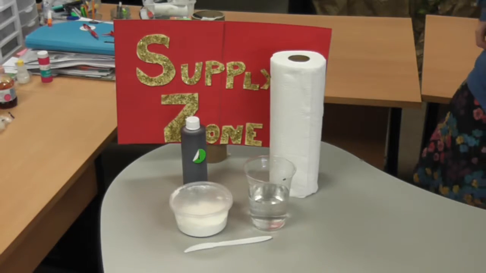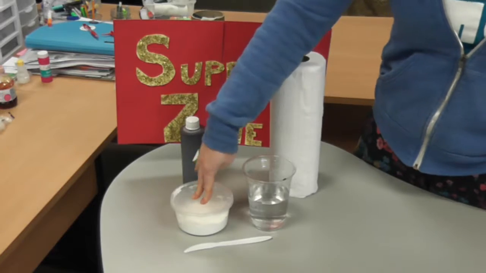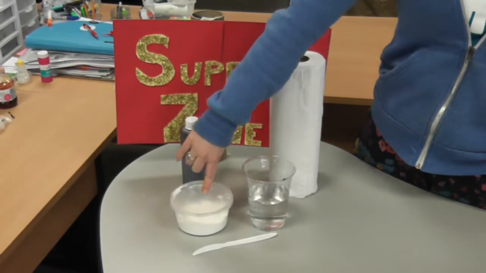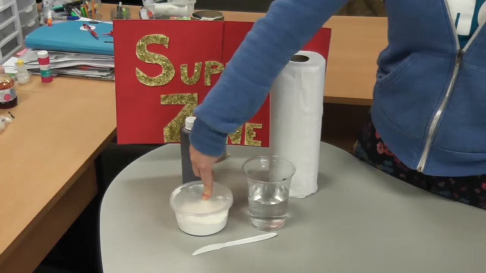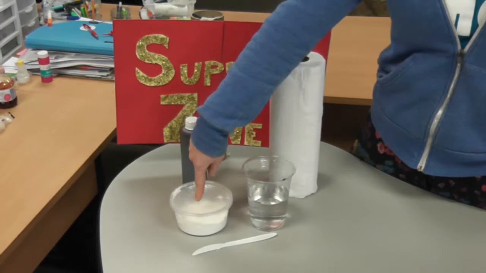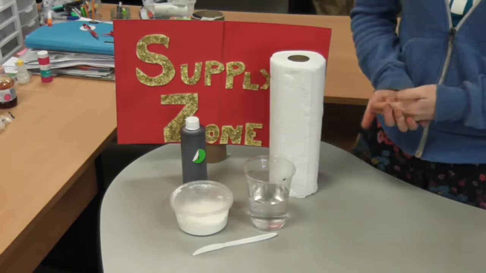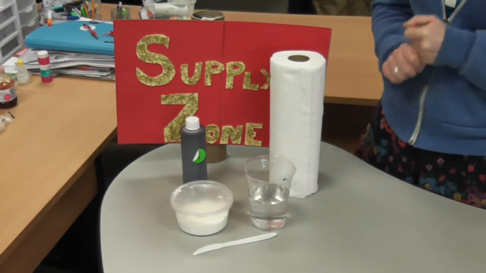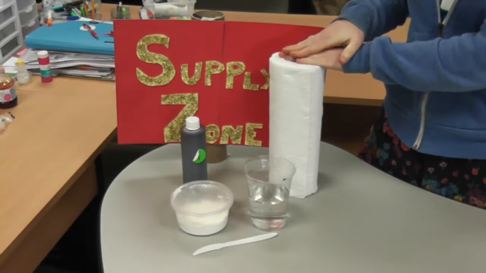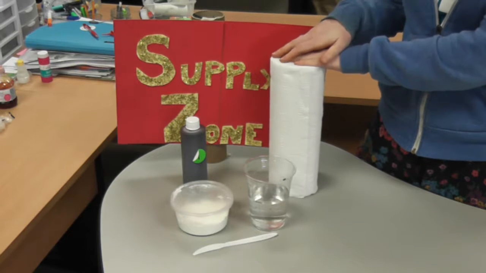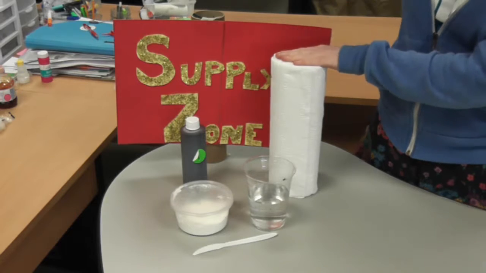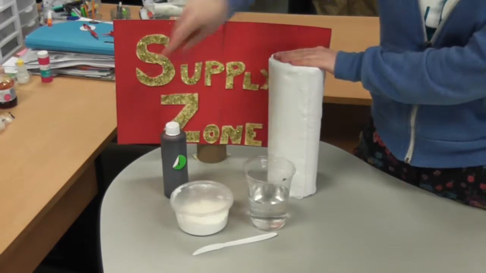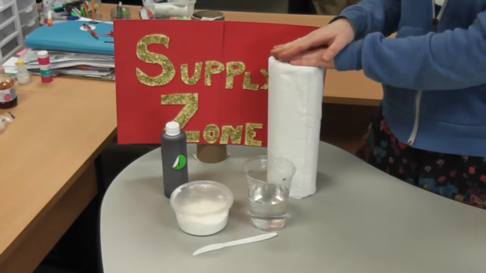Oobleck only needs a few ingredients: cornstarch, water, and a knife. You'll notice I pre-measured out my cornstarch into the container. This is a ½ cup. I like to pre-measure out my cornstarch before I arrive at my school site because it can make quite a mess. That's also why I like to bring a roll of paper towels whenever I'm doing a messy project. Trust me, your school site will thank you. I also have some food coloring. Today I have yellow, but feel free to bring all sorts of colors for your students to choose from.